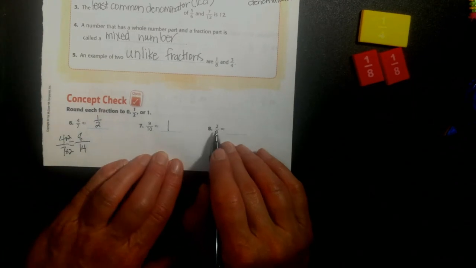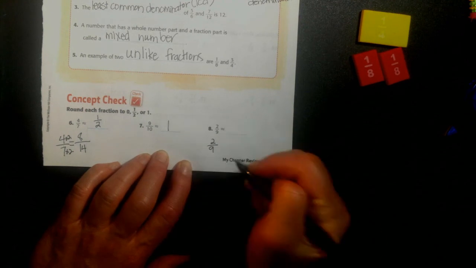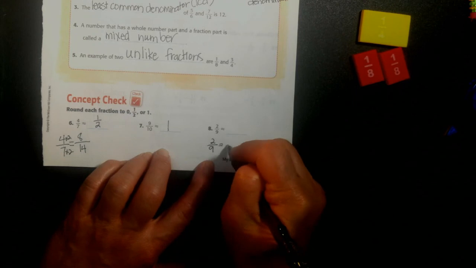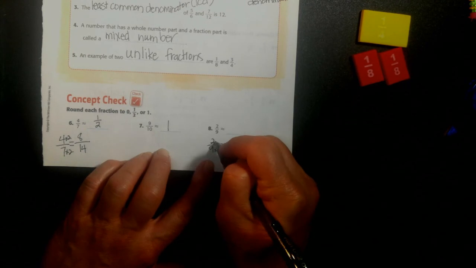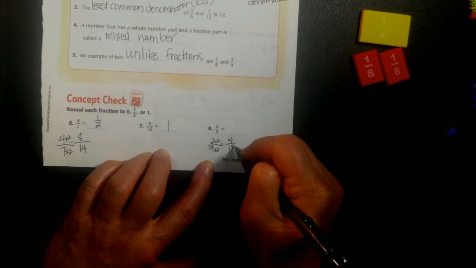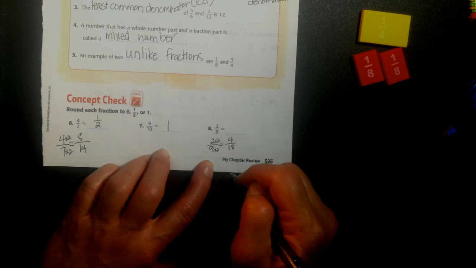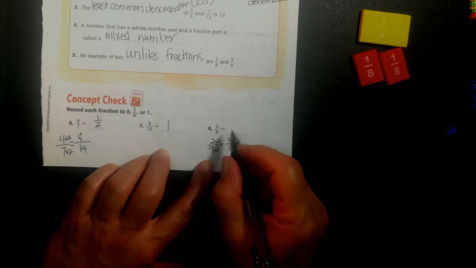All right, 2/9. Ooh, this is a tricky one. I don't have a number that I can divide by 2 here. I could find an equivalent fraction, though. If I multiply times 2, I will have 4/18. Half of 18 is 9. I just did that math so you could see, 9 would be half of it. So this is closer to 0.